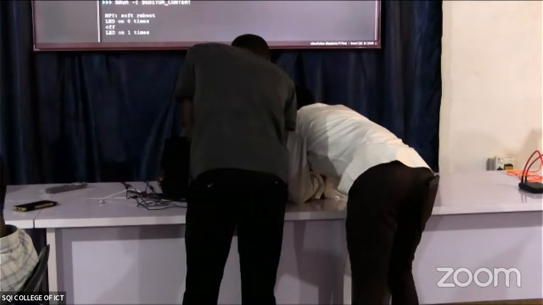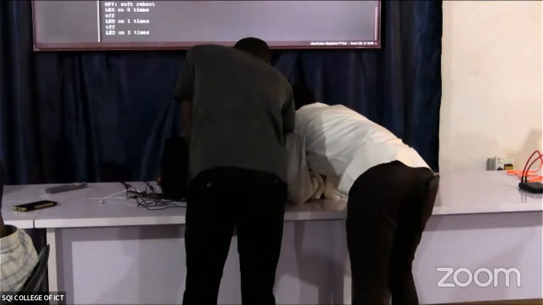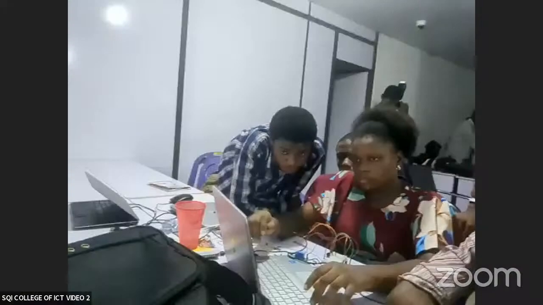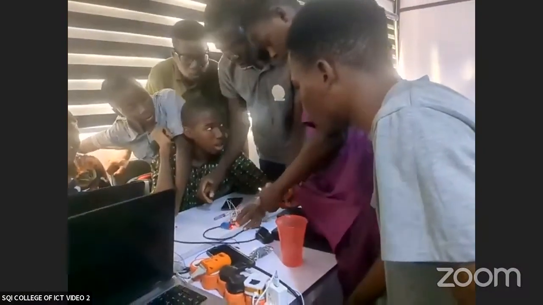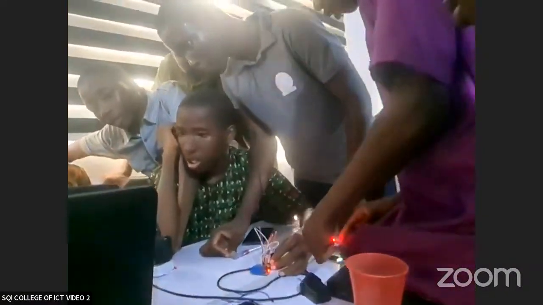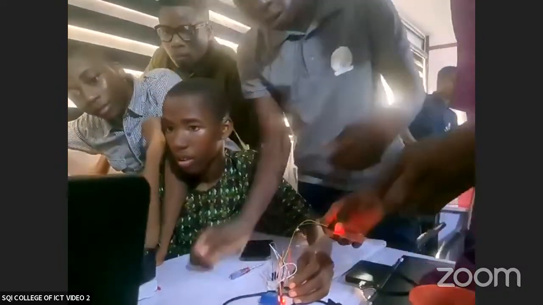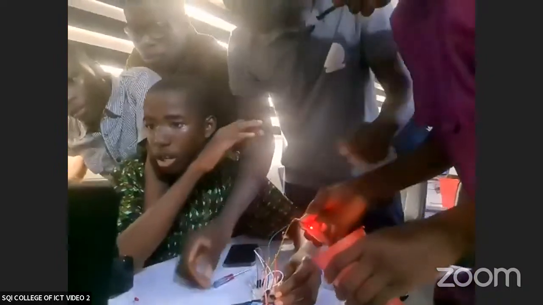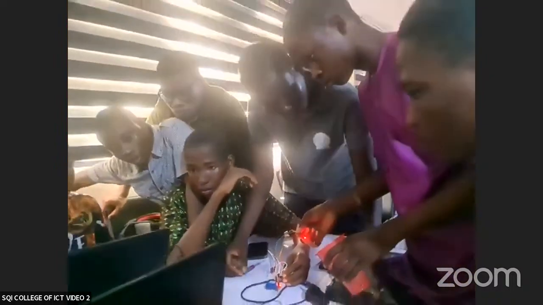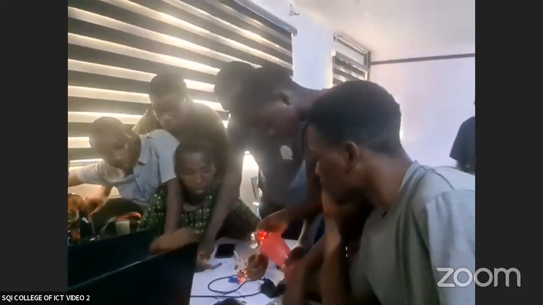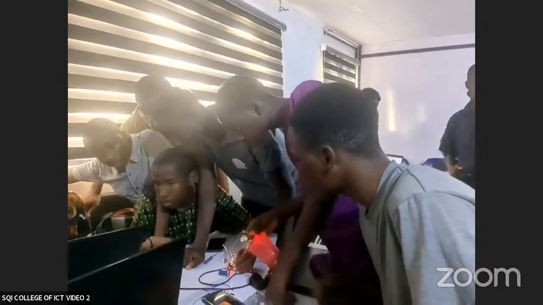I'm trying to figure it out. I'm talking about the light. One ought to be off actually. Whenever it's plugged in, normally one ought to be off. Then when it's switched on, the other one comes on. So if both of them are not coming on, then the ground and VCC have been mixed.